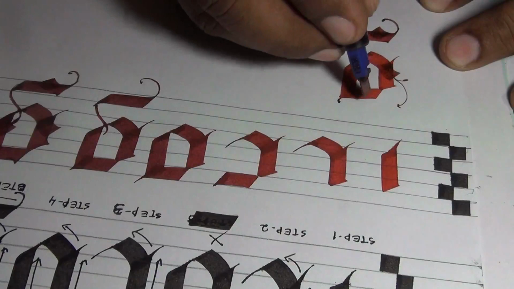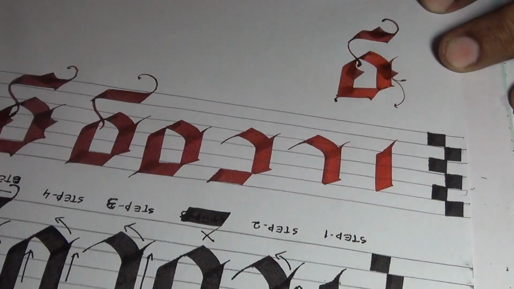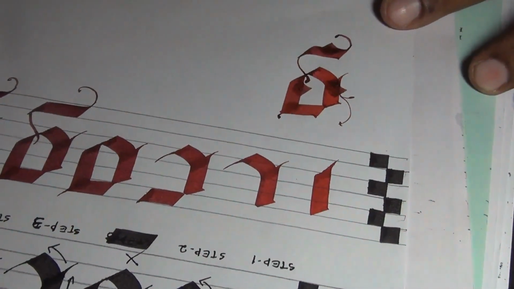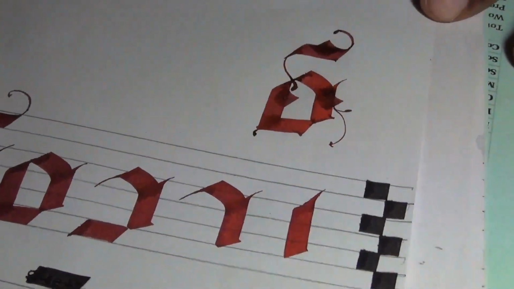You can flourish. This is one G. You can go for another style.